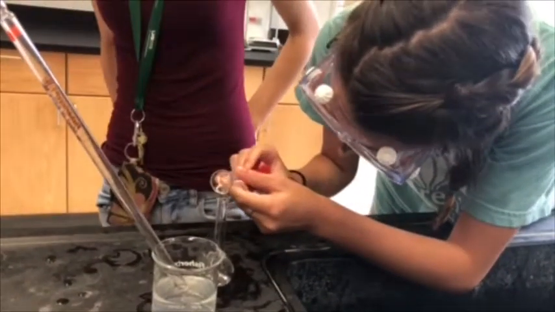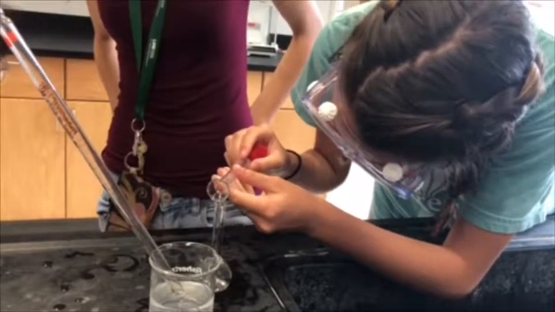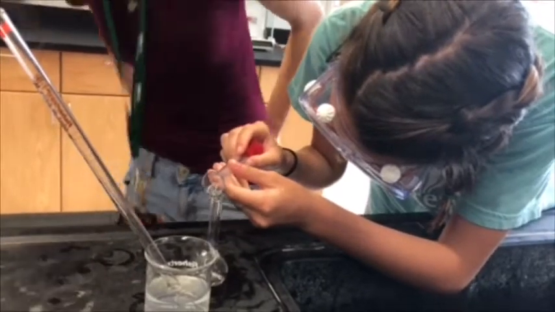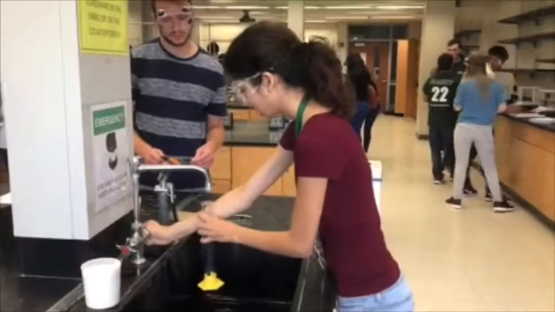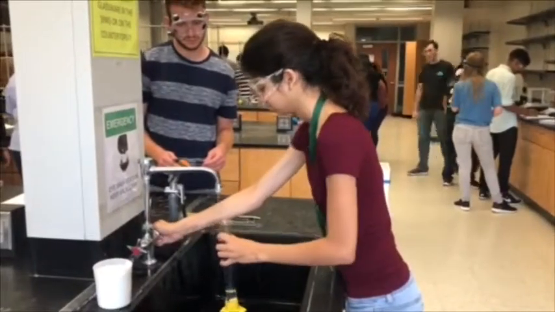By subtracting the final volume from the initial volume, we were able to find the volume of the stock solution present in the flask. We then filled the rest of the 25 milliliter flask with water to dilute the solution.